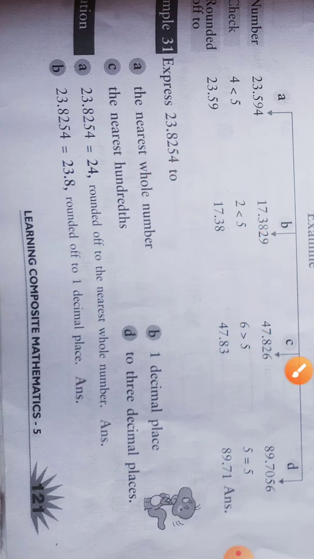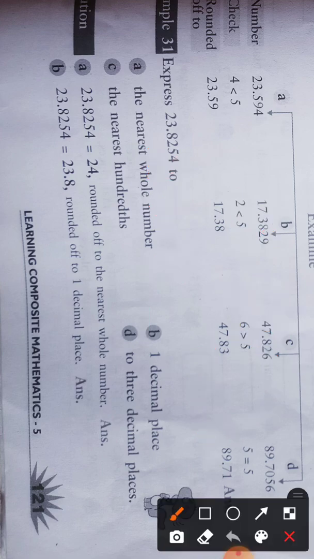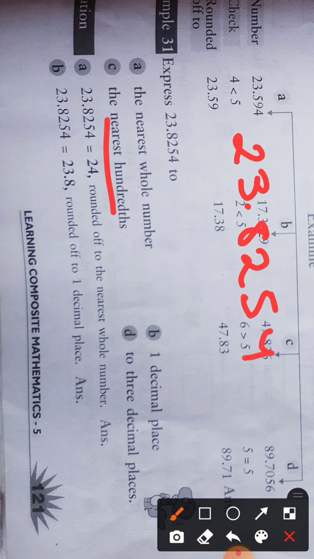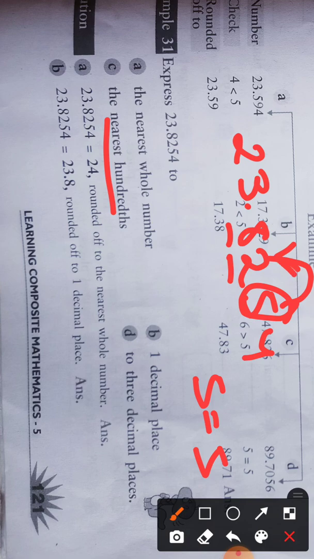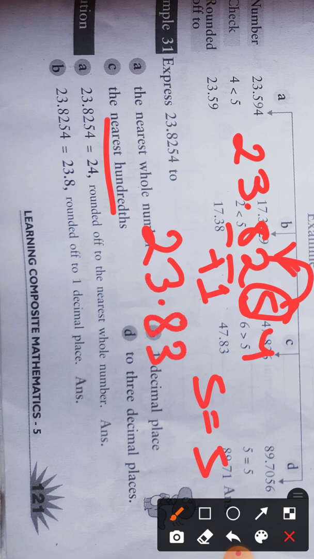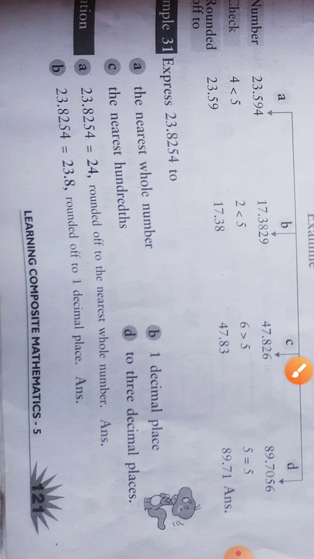Now let us see one more question. The question is nearest hundredth. We have already done this one, but we'll do it once again. So write 23.8254, and you know this is the tenth position, this is the hundredth position. We have to round this number, so we'll have to look at the next number. Since 5 is equal to 5, therefore 2 will be increased by 1. That means we have to add 1 to 2. So it will become 23.83.